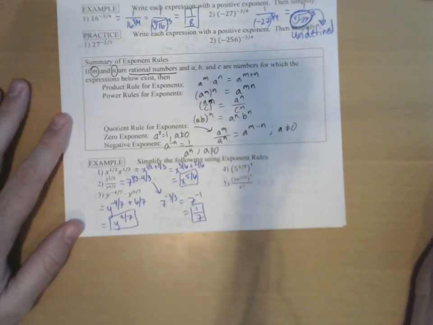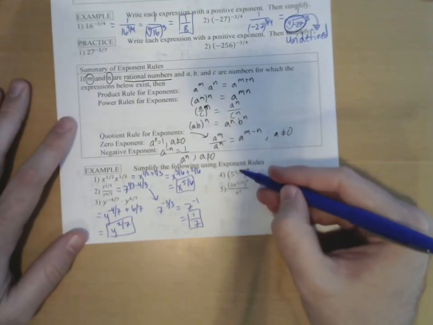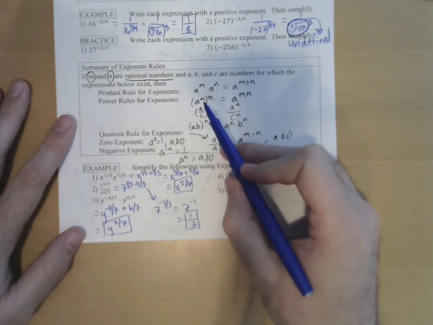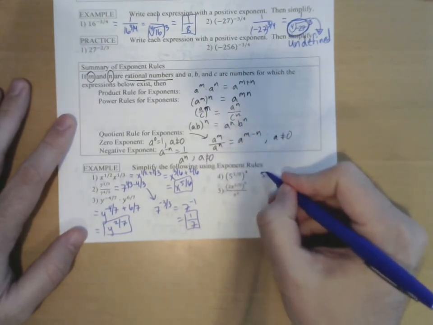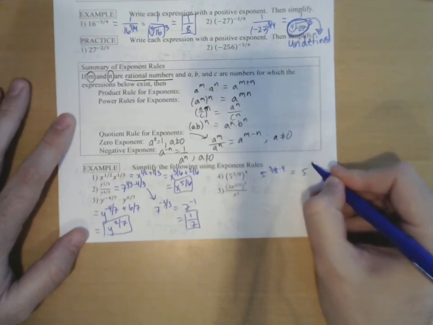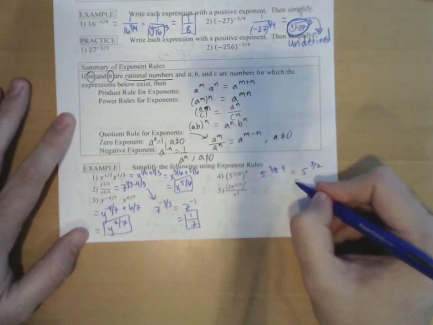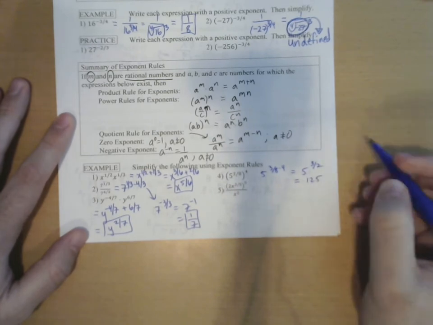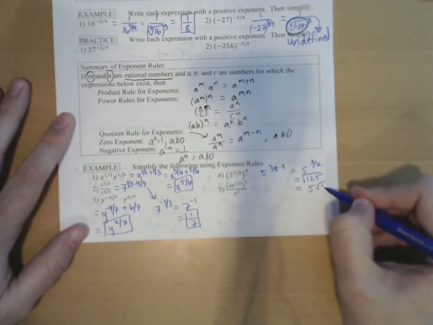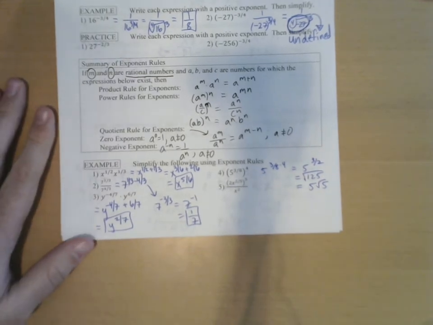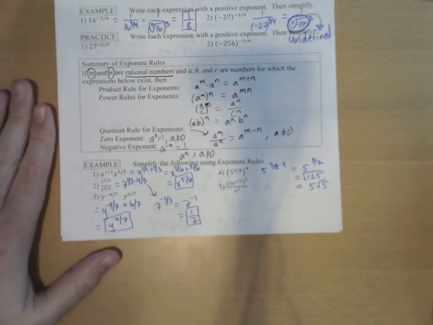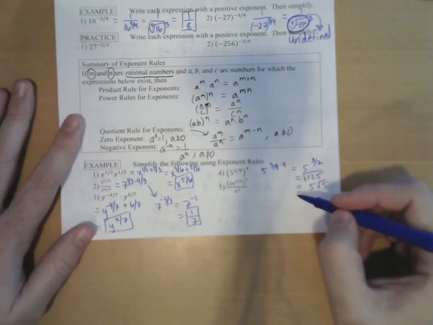5 to the 3/8 raised to the 4. This is our first power rule for exponents, so we multiply 3/8 times 4, which is 5 to the 3/2, which is then the square root of 125, which is then 5 radical 5, because 5 cubed is 125, which is 25 times 5, and that would be our final answer.